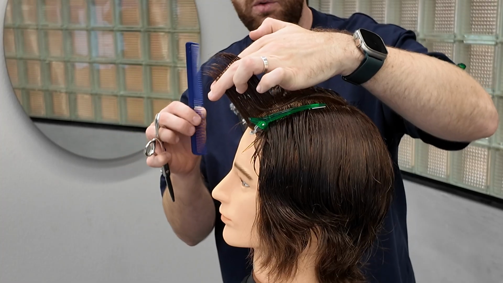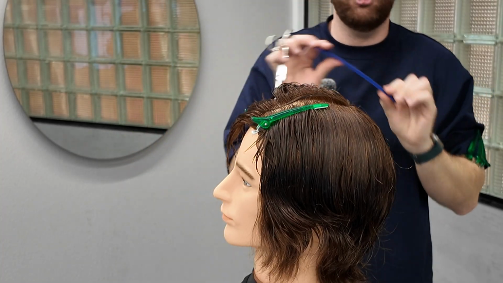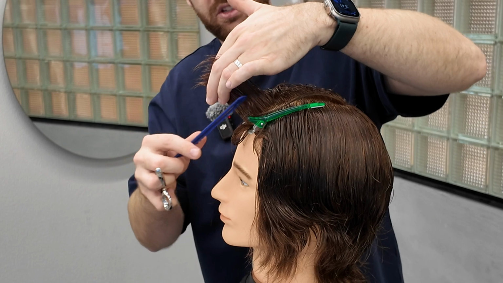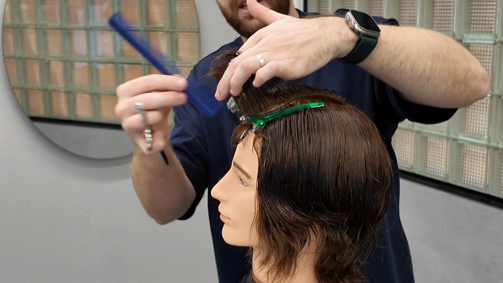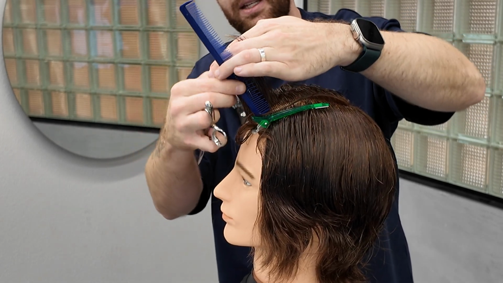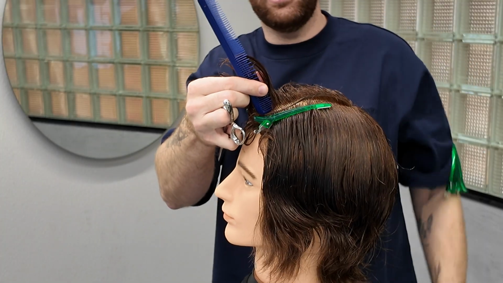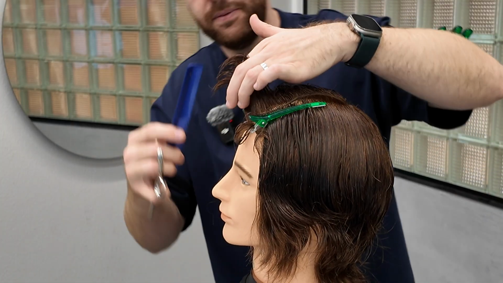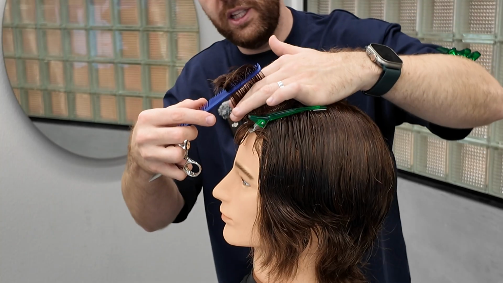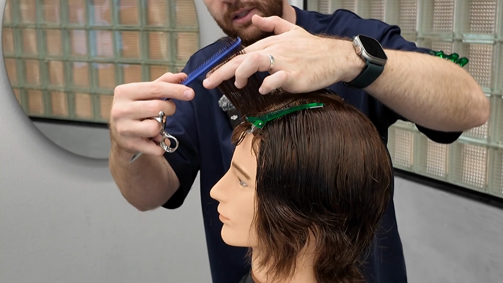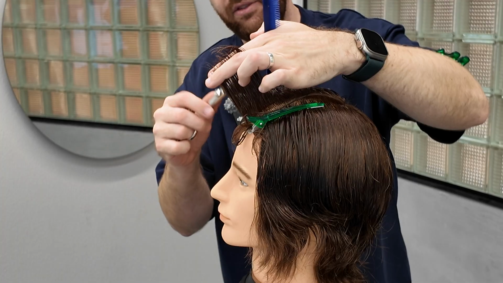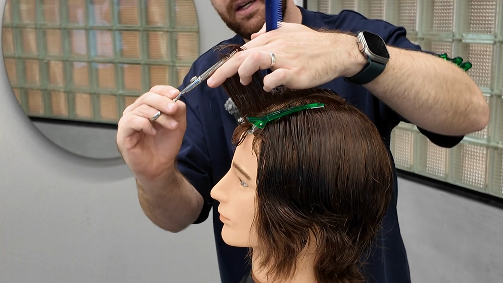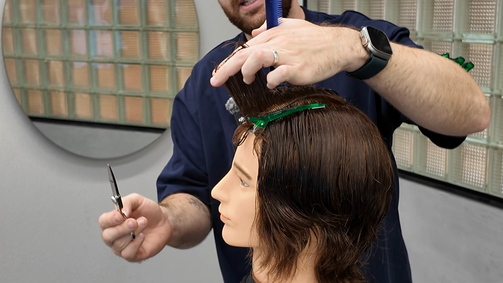Now, for uniform layers, again, remember, it's the shape of the head. Now we are going to go 90 degrees, which means that if I put my comb there, that is 90 degrees to the head. It's following the shape of the head. My section is nice. I've got clear tension there. I'm just going to cut to my knuckle.